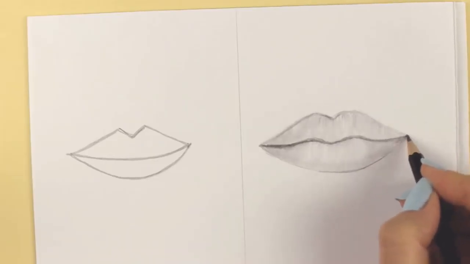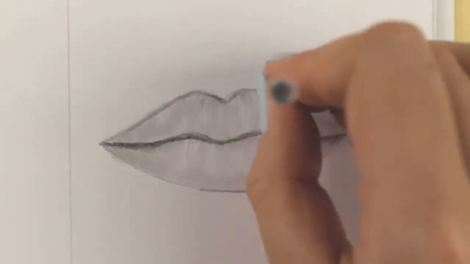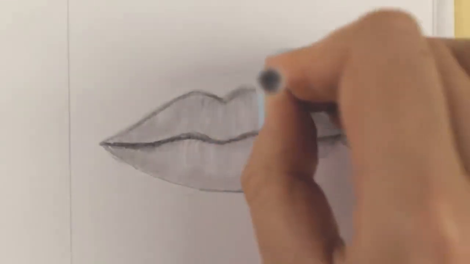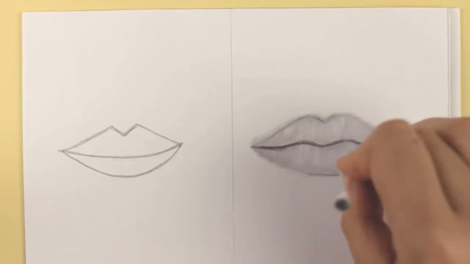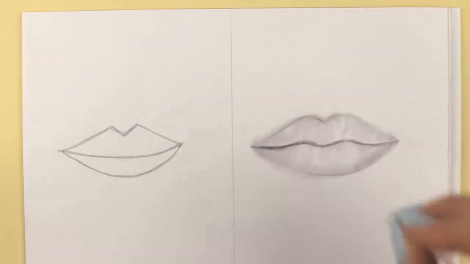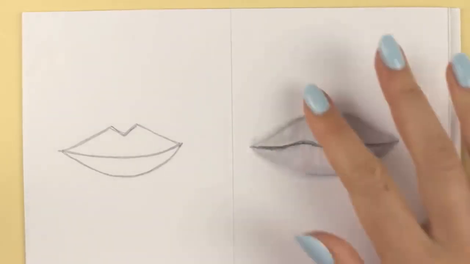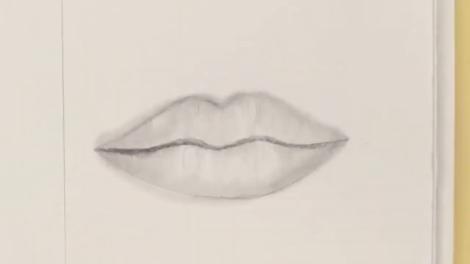Next, take your blending tool and go over the outline to make the edges as soft as possible. And this is our base. From here we need to build up the intensity of the shadows to make the lips realistic looking.